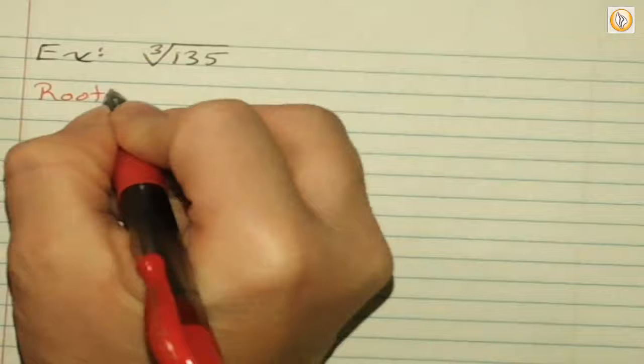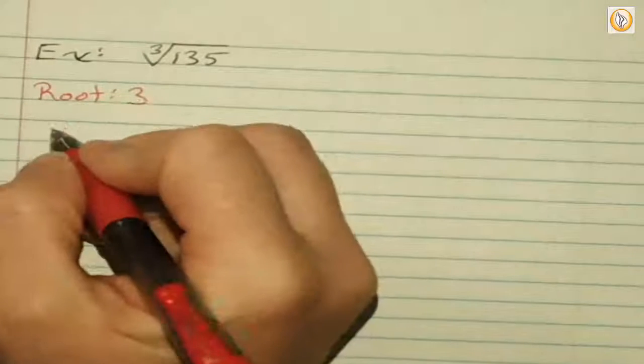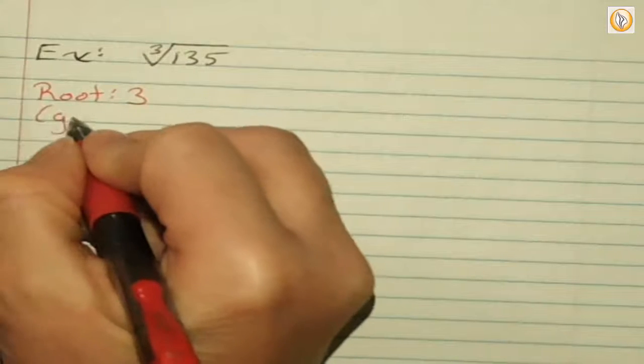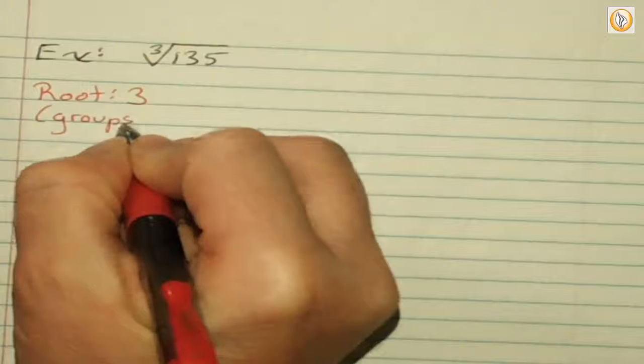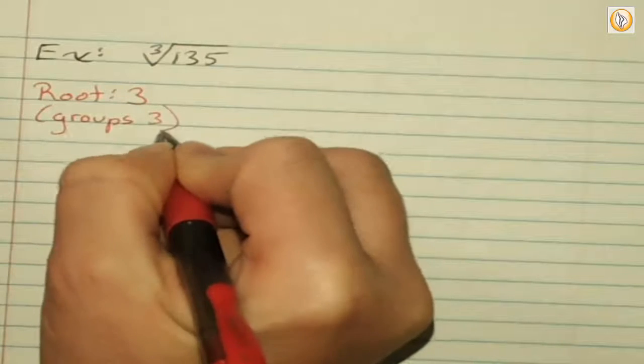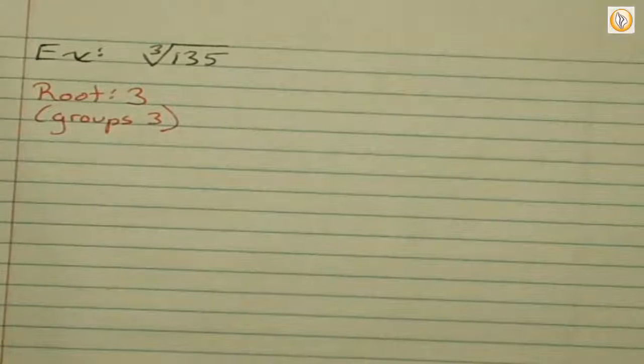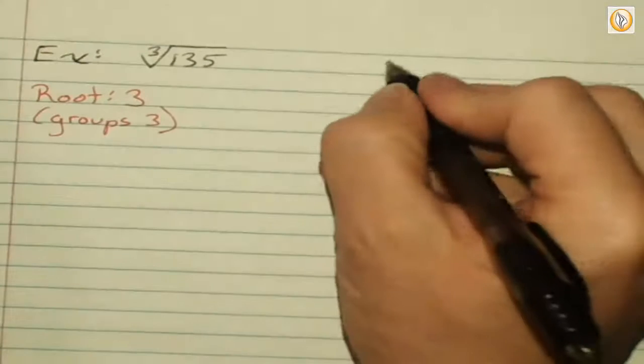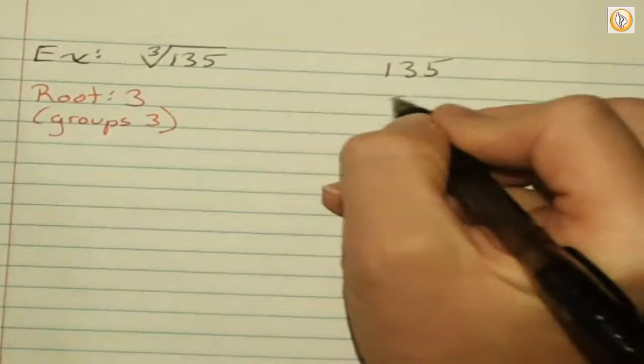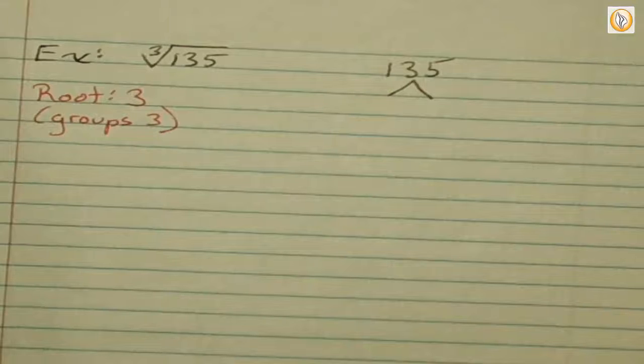That's right. This time my root is 3. So guess what? I'm finding groups of what? That's right. Before I was finding pairs, groups of 2. Now I'm finding groups of 3. So we do a factor tree. It's still the same. Morgan.